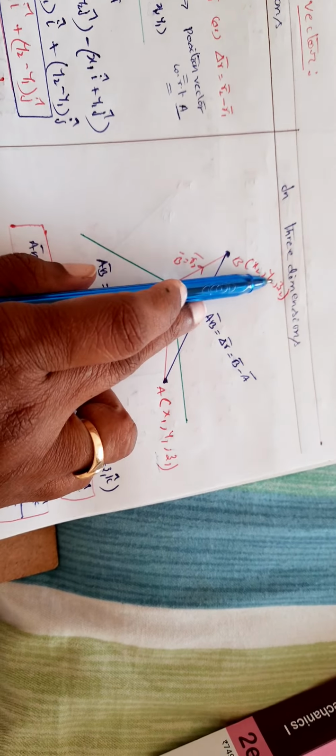Now unit vector, you know the magnitude. How to find out the magnitude? Square of the coefficient of i plus square of the coefficient of j, under root. And here, square of the coefficient of i plus square of the coefficient of j plus square of the coefficient of k. So this is how you can find out the unit vector in case of displacement vector, or rather whenever you find in problems a position vector or define a vector with respect to another point other than origin.